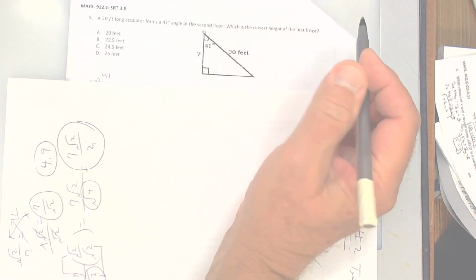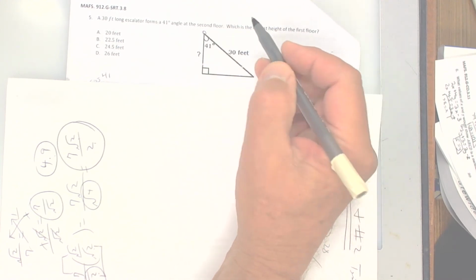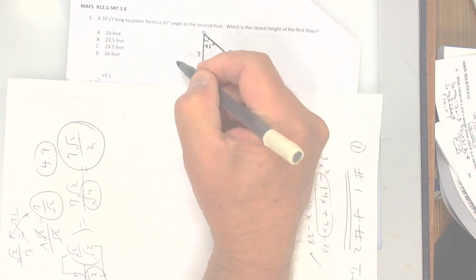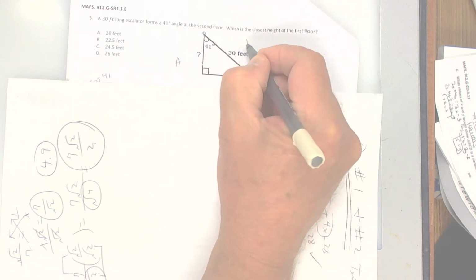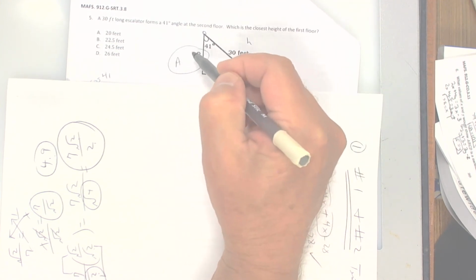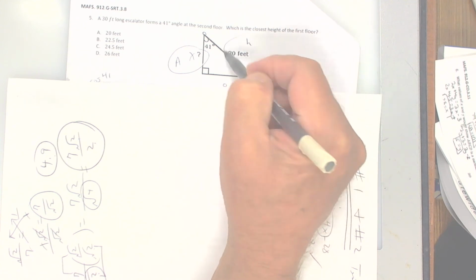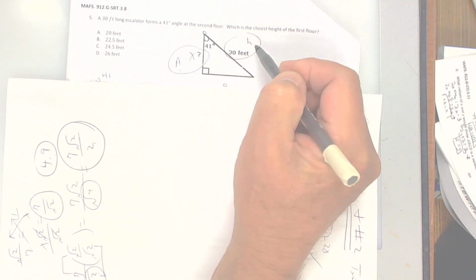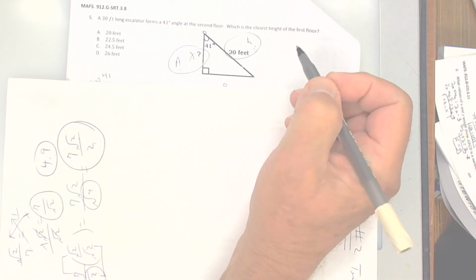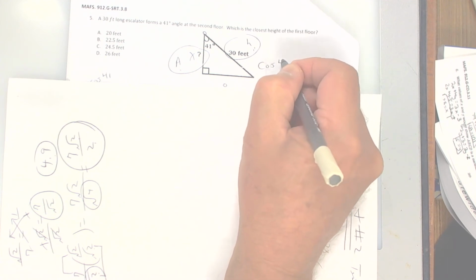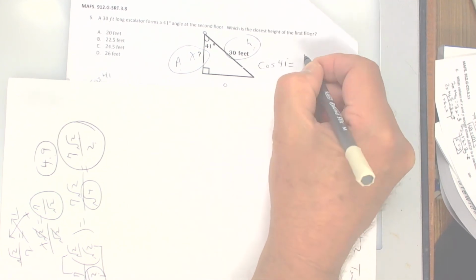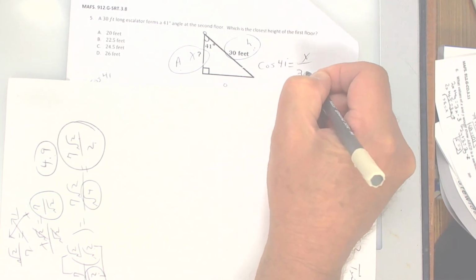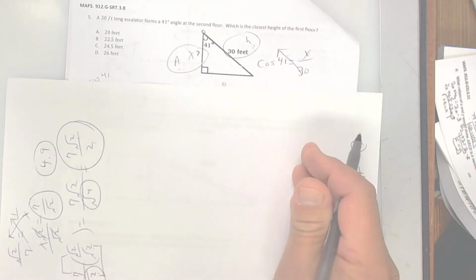Side 2, try this one. All right, this one right here, you're standing right here. They have the diagram. We're looking for, let's see, this is opposite, this is adjacent, and this is hypotenuse. So we're looking for this one, x. So we want adjacent and hypotenuse. That's cosine, I believe. So put the cosine of 41 degrees is equal to adjacent over hypotenuse, and then multiply by 30. Let's try that.